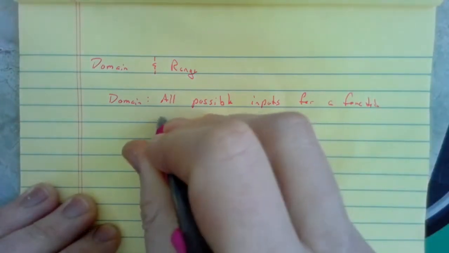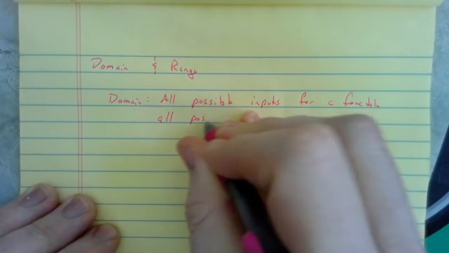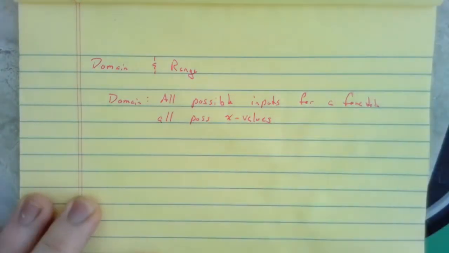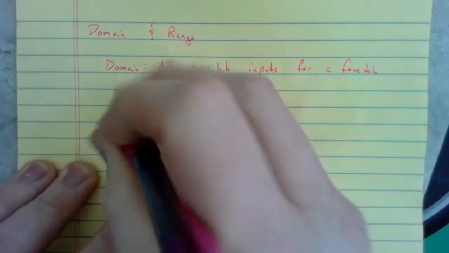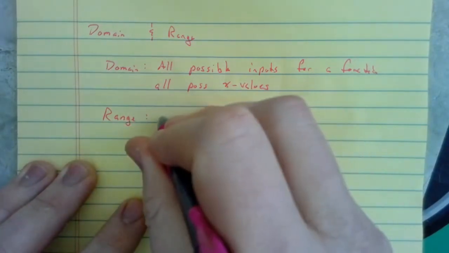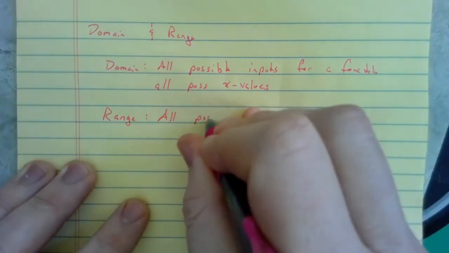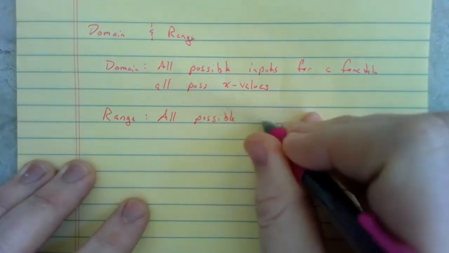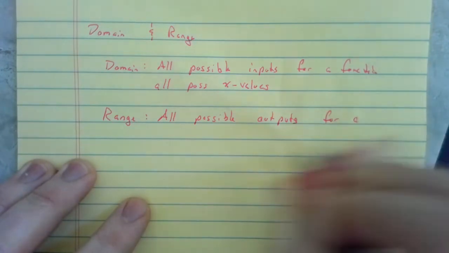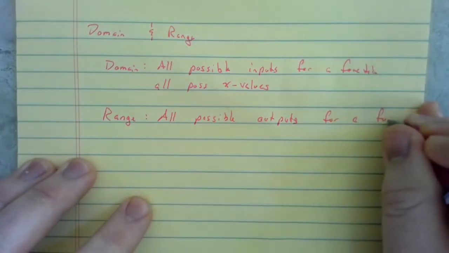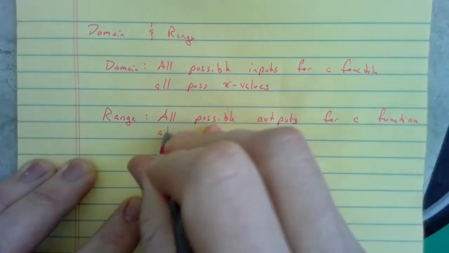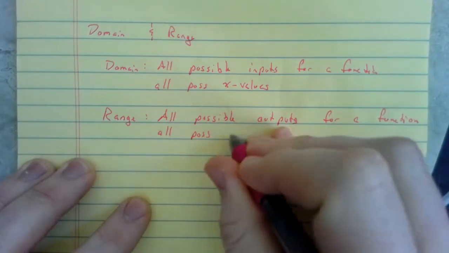In other words, it's all possible x values. And then range, conversely, is this idea of all the outputs. So range is all possible outputs for a function. In other words, it's all the possible y values.